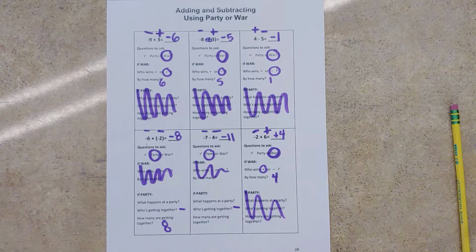All right, it's your choice on what you would like to use for adding and subtracting integers, using party or war, number lines, or counters. All right, there we go. This one is my personal favorite. It works with big numbers and small numbers.